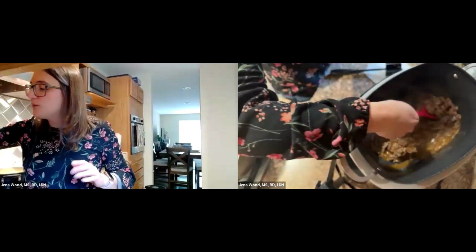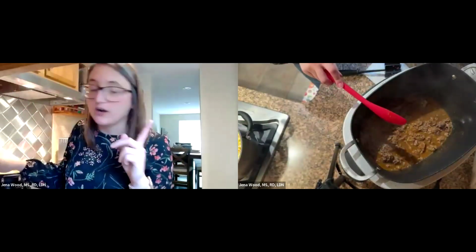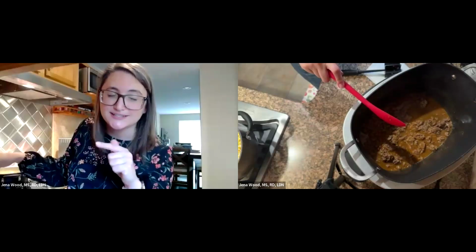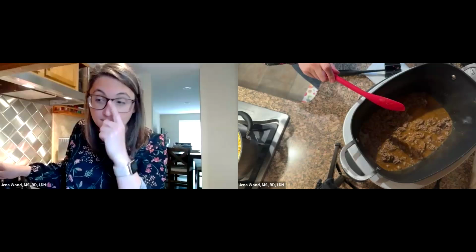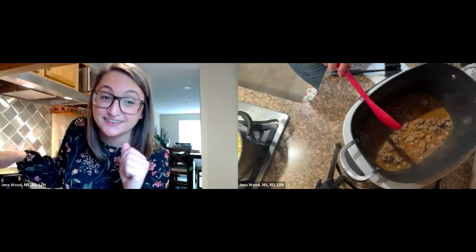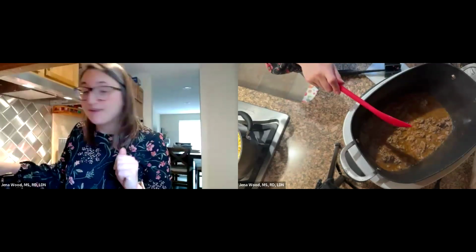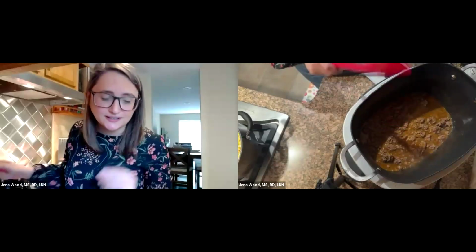Beautiful. So once we put in the half a cup of water and the packet of the taco seasoning, it said to just cook it for like a minute or two until it thickens up a little bit. Then we're going to add all of the other ingredients. Like it is very simple. It smells so good in here.